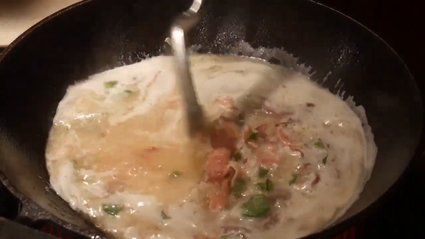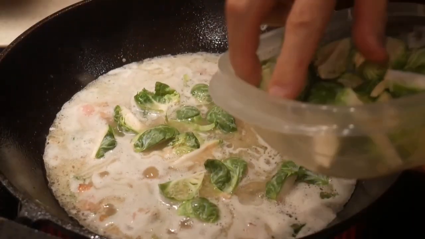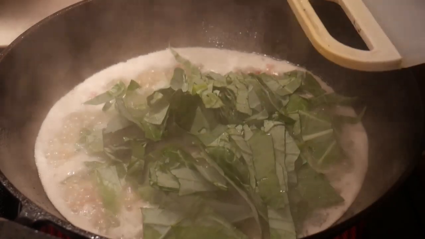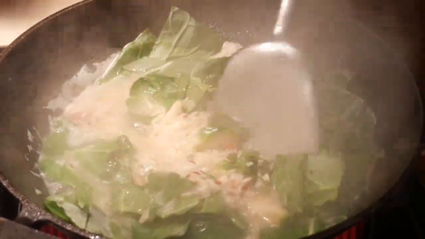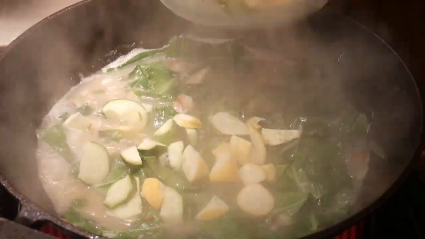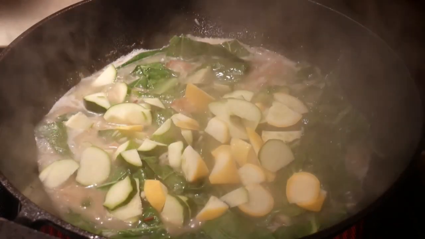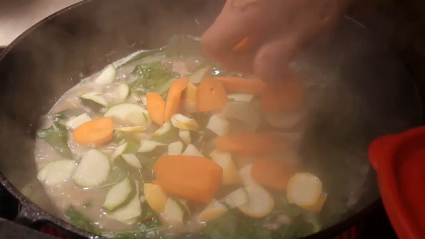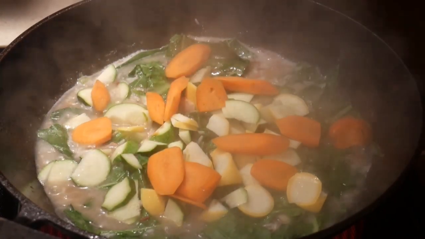Now I'm going to finish by adding the remaining ingredients. First start out with 1 cup of Brussels sprouts. This is then followed by 3 cups of Chinese mustard green. I mix everything and it looks like I might need some more water, so I add a little bit more water to the wok. This is followed by 2 cups of zucchini and yellow squash combined. Finally, I add 1 cup of carrot. I decide the order of adding these ingredients based on how long I want different ingredients to be cooked.